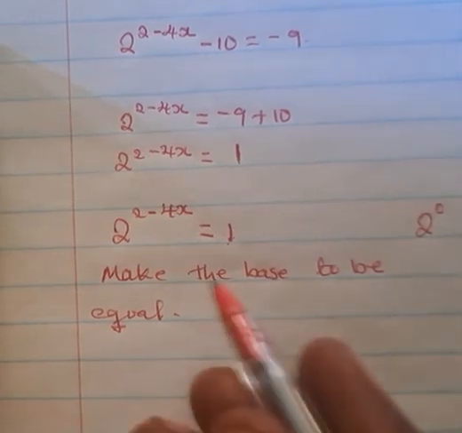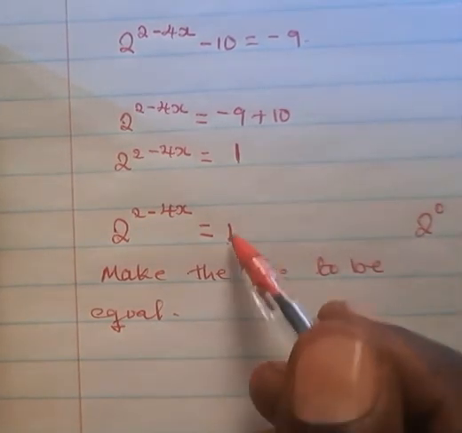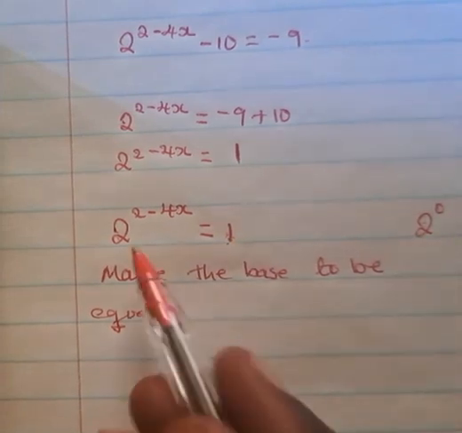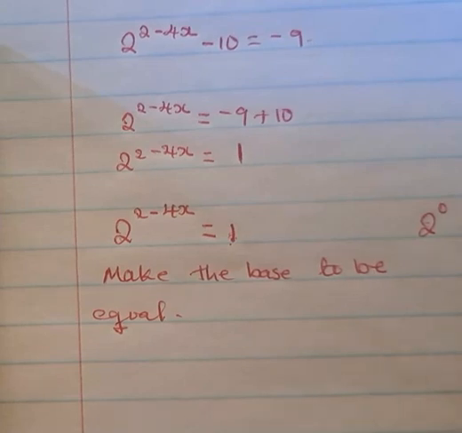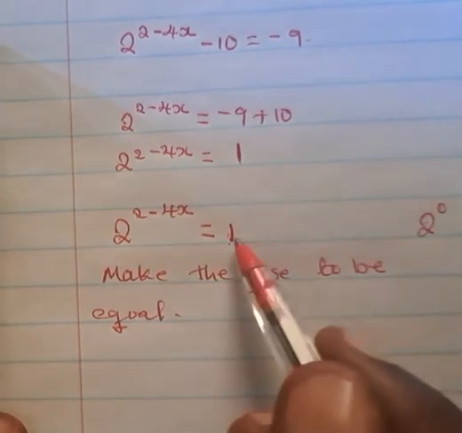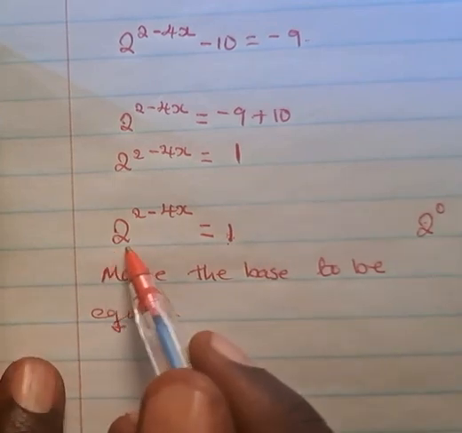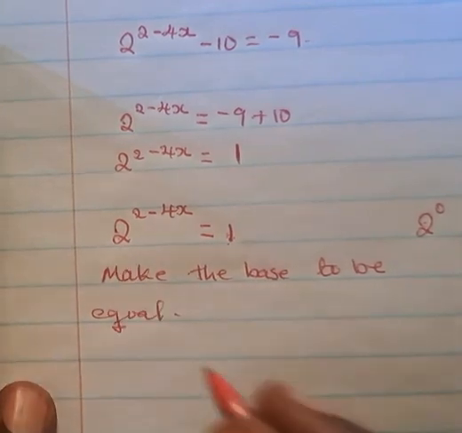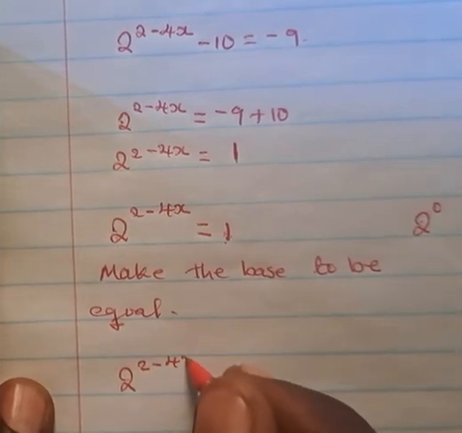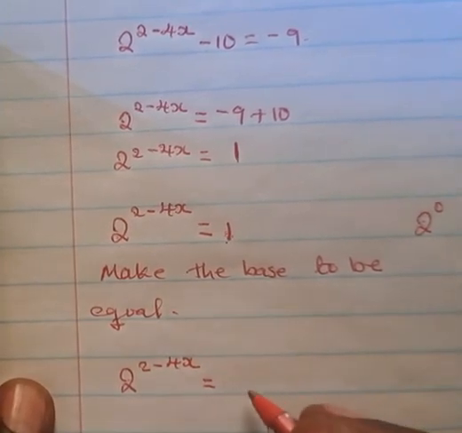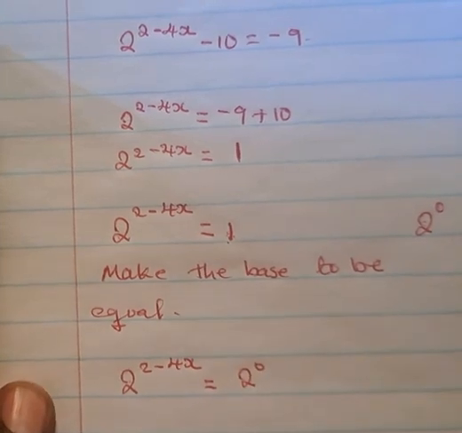Now let us rewrite this and replace 1 with 2 to the power 0, because the base here is 2. I could have used any other number, 3, 4, 5, whatever, but we want to make sure that the base on this side is equal to the base that is here. So we say 2 to the power 2 minus 4x is equal to 2 raised to the power 0.